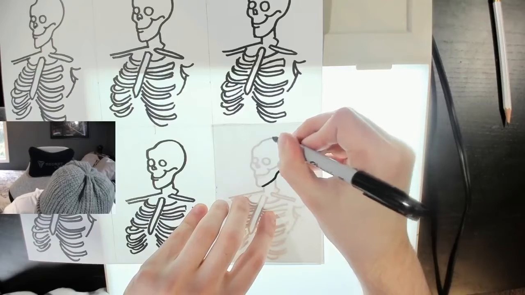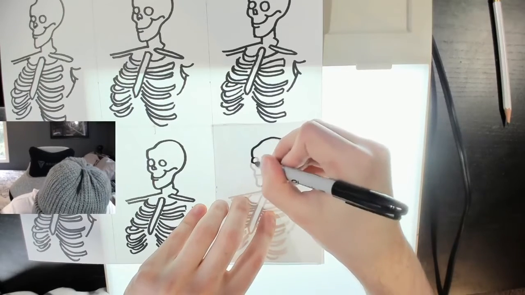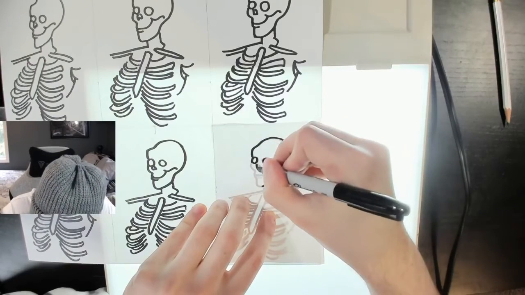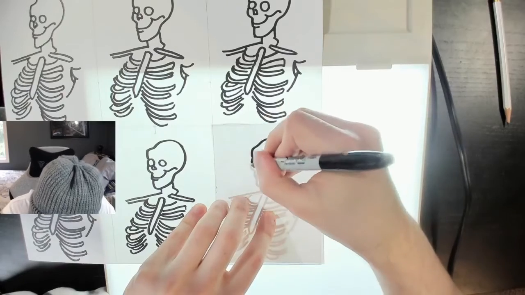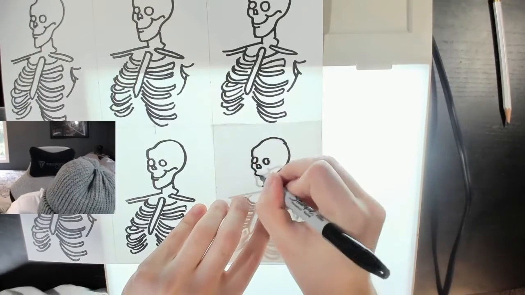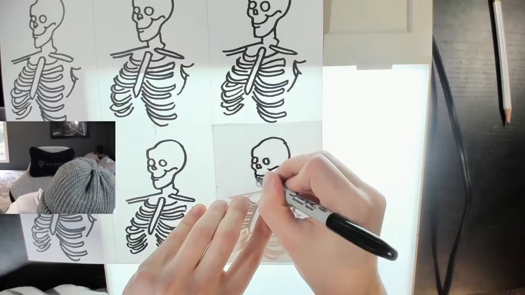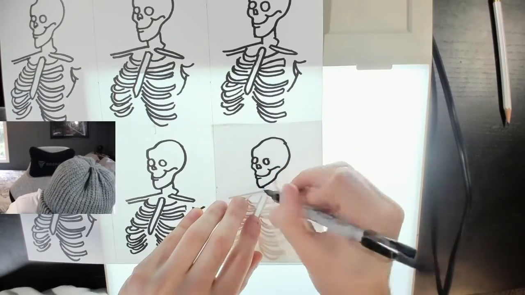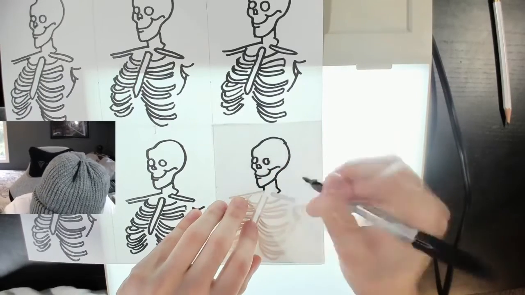Animation is another art form where you're drawing things multiple times, and it's a long process, but the end result is really, really cool. So it's like a labor of love sort of thing. Oh, I missed the bottom there. All right.